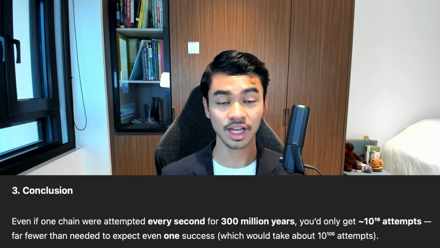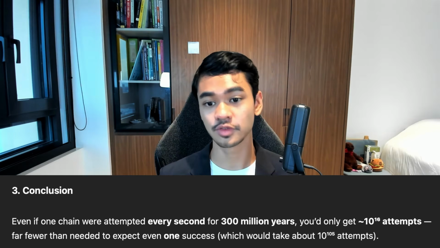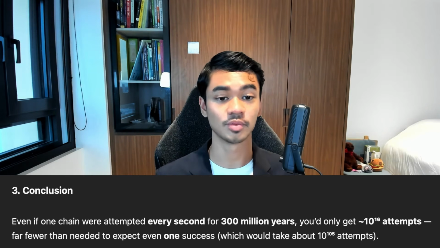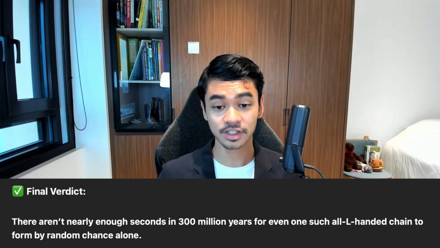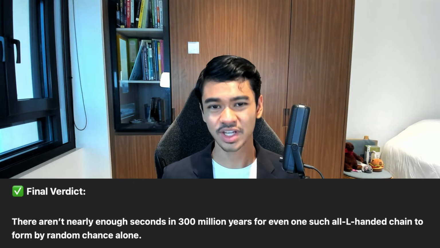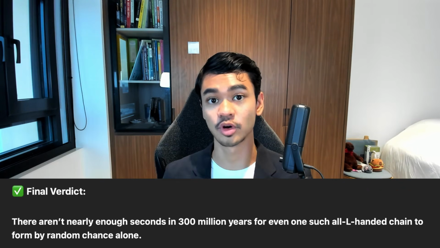And so here's the conclusion from ChatGPT. Even if we do that for every second in 300 million years, you only would get 10 to the power 16 attempts, which is far fewer than needed to get even one success, which is 10 to the power of 105 attempts. So ChatGPT says, final verdict, there are not nearly enough seconds in 300 million years for even one such left-handed only chain to form by chance.